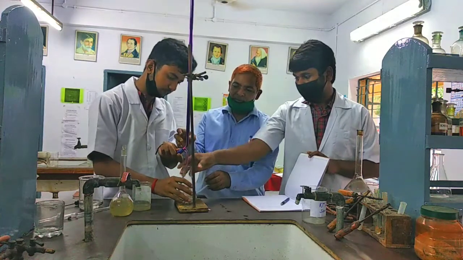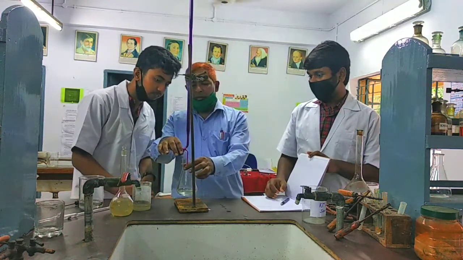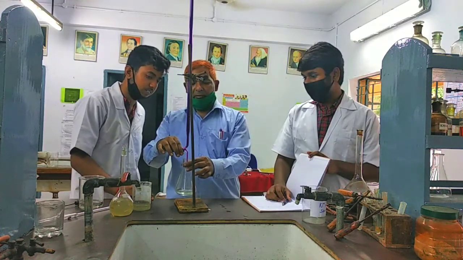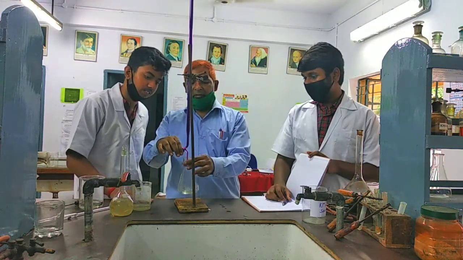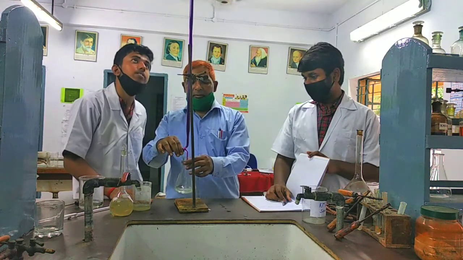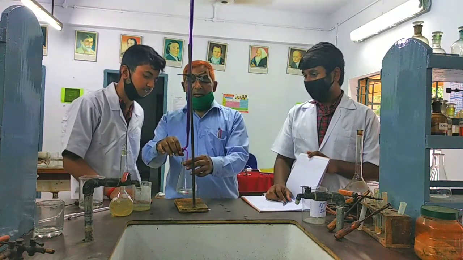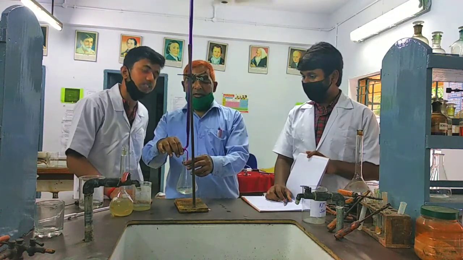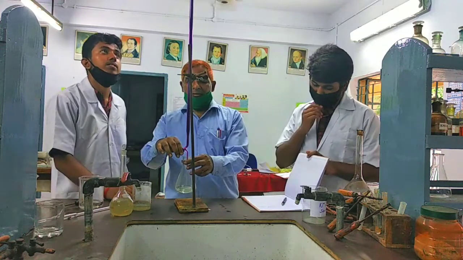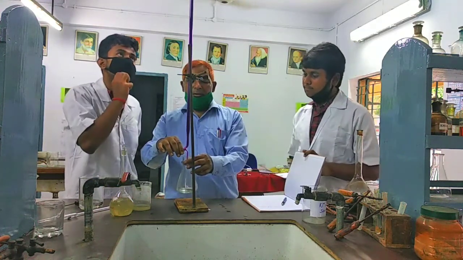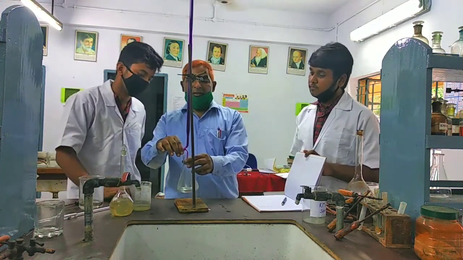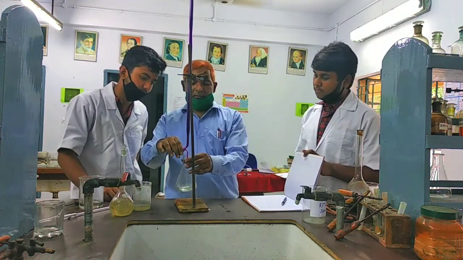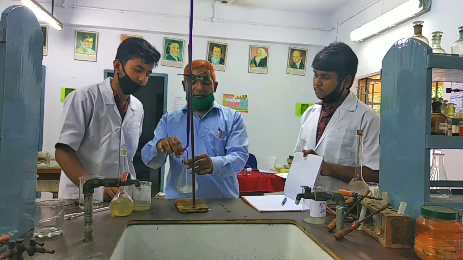Keep it in this position. Hold it with one hand here and set it with the other hand, so that the reaction takes place in a controlled manner. Actually, the reaction is a redox reaction, so it takes some time for completion. Do it slowly so that the redox process is in a controlled manner.